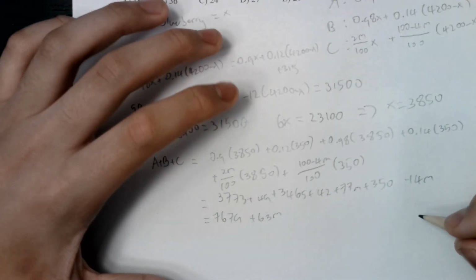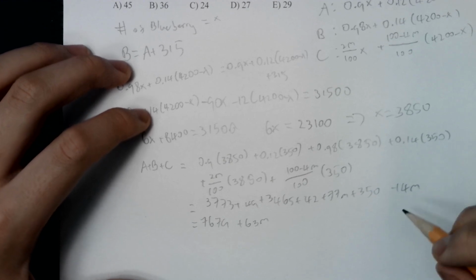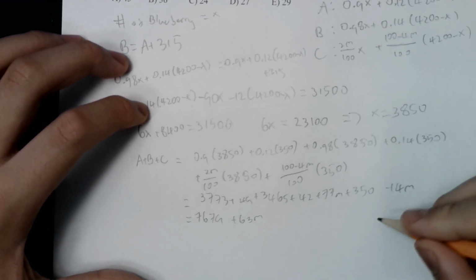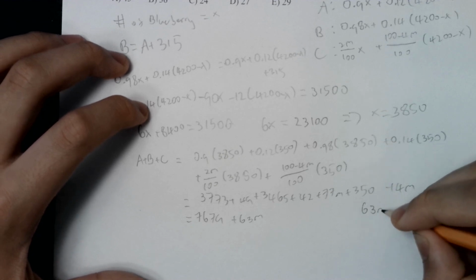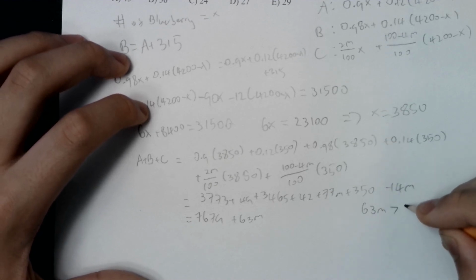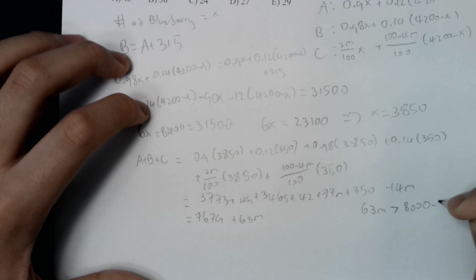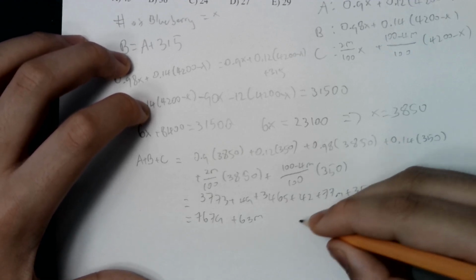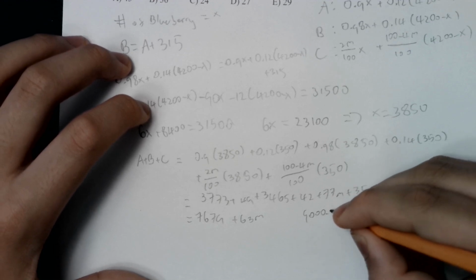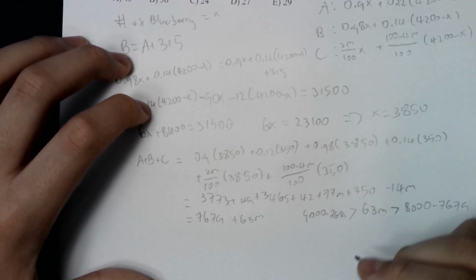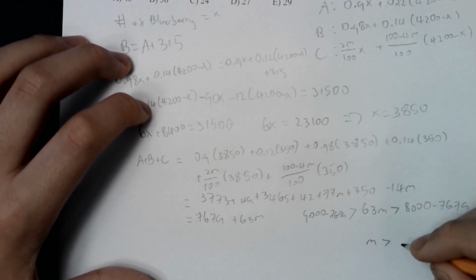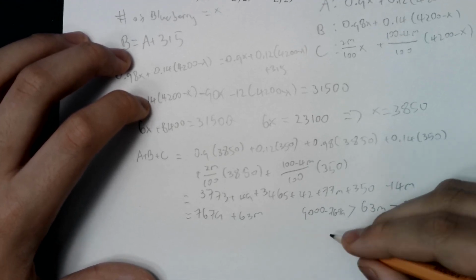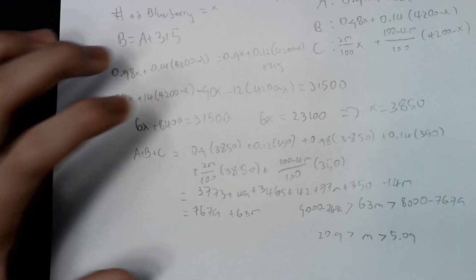As I said before, in a condition where the total number has to be between 8,000 and 9,000 and be divisible by 5, we can see that 63m has to be bigger than 8,000 minus 7,679, and also smaller than 9,000 minus the same number. This means that m has to be bigger than 5.09 and smaller than 20.9, around these numbers.